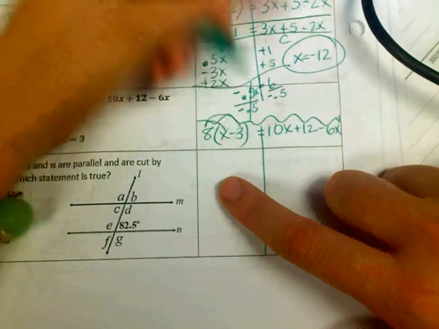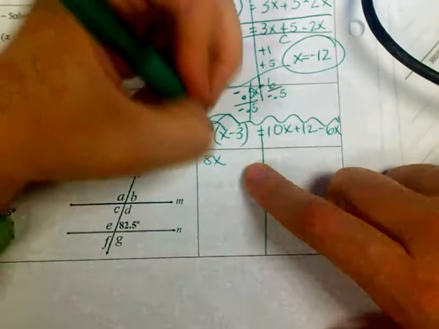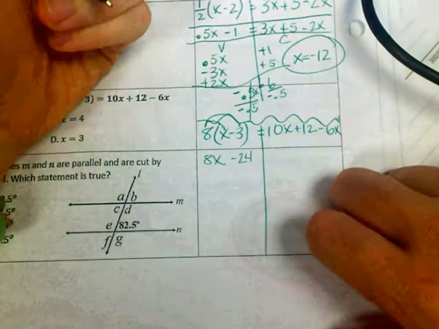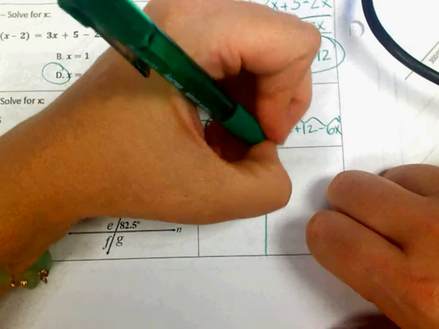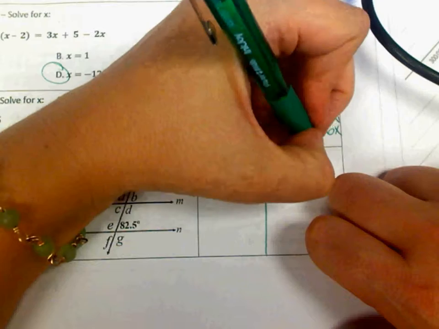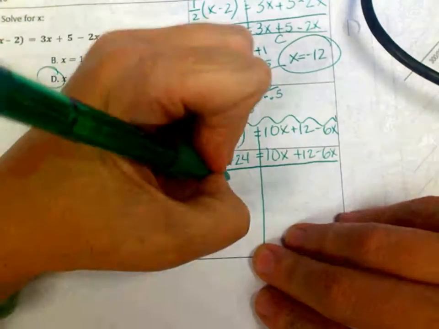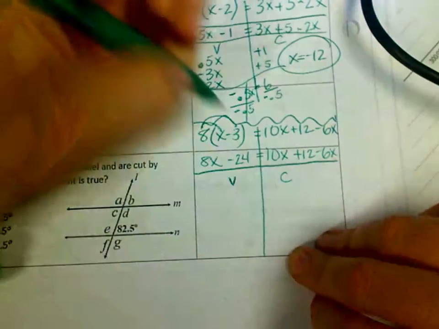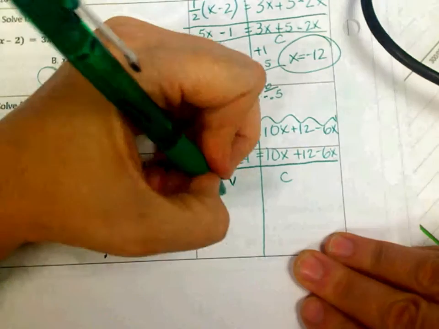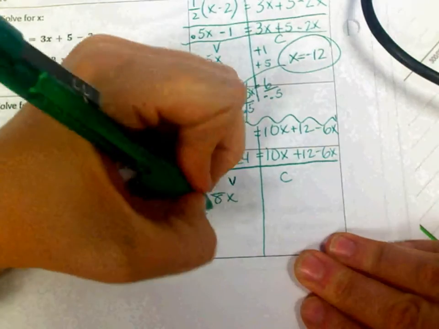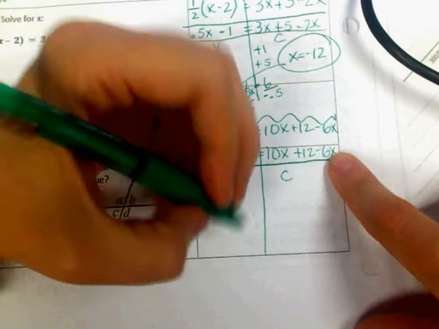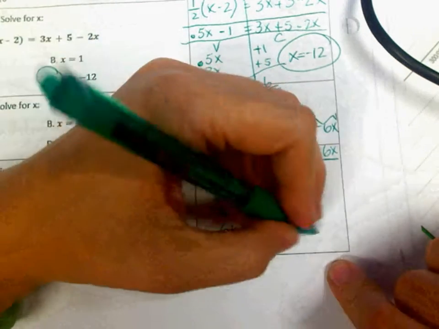So 8x minus 24. Variables, constants. My variables are 8x, 10x make it negative, negative 6x make it positive.